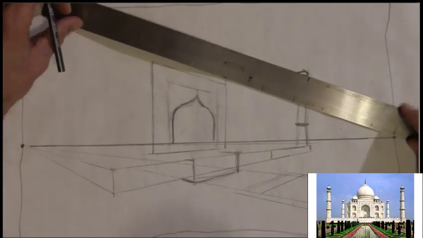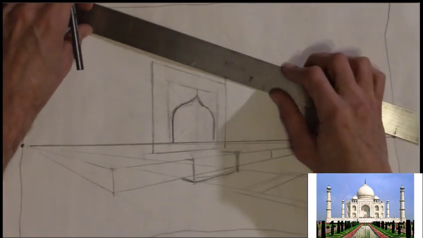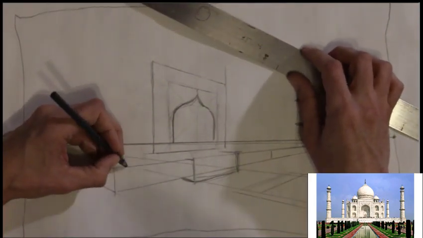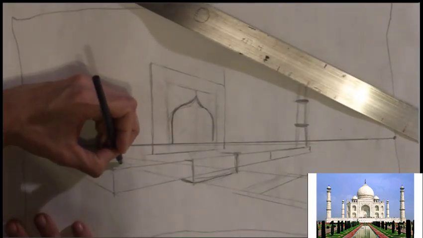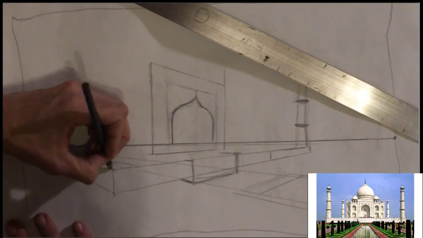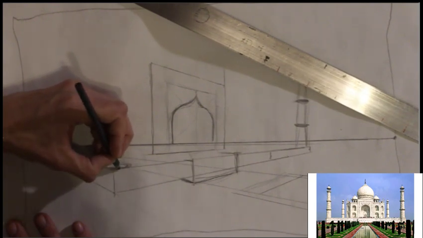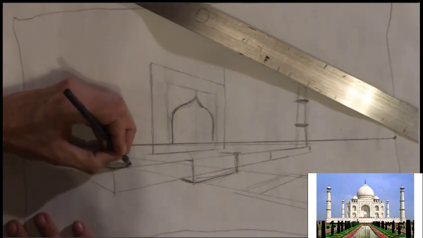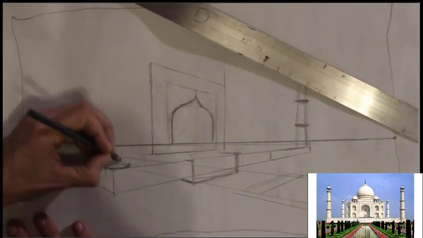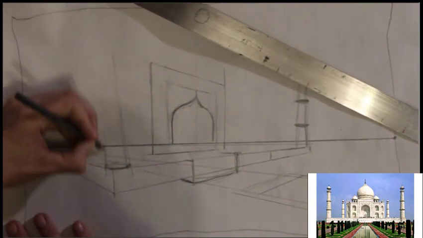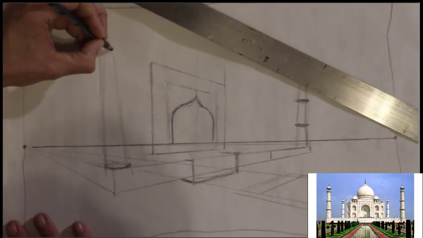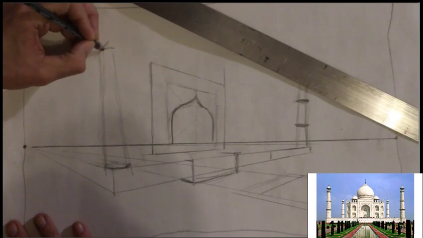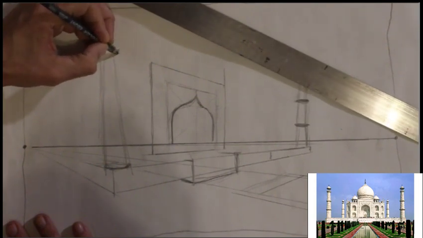So let's instead start with the tower on this side, because that will help me. Let's see, we already have this plane kind of plotted out, so that would be kind of a shape, kind of like that. Okay, so let's do that elliptical trick again.